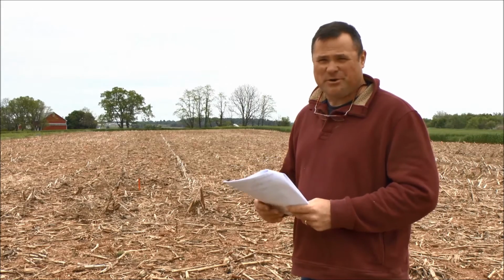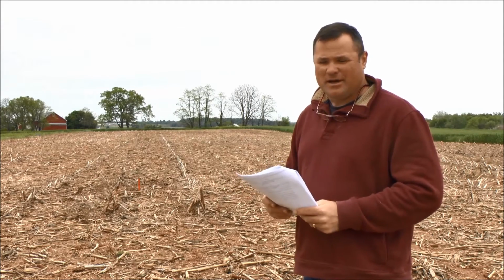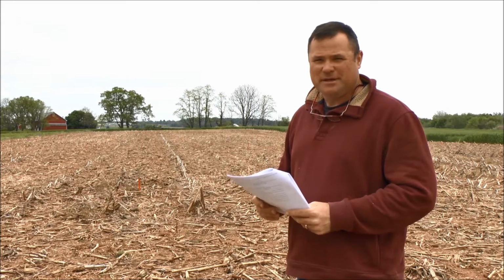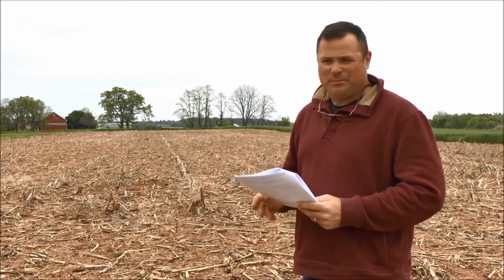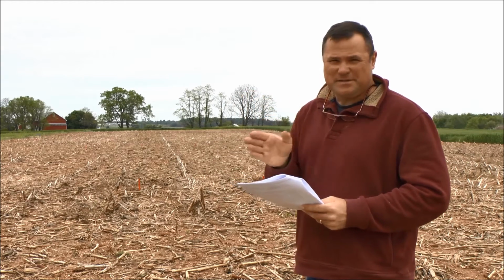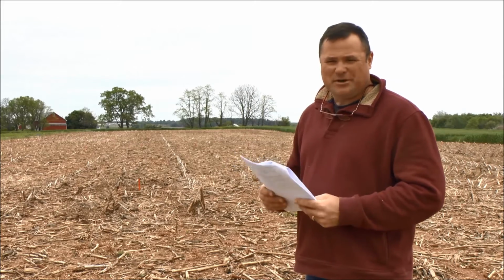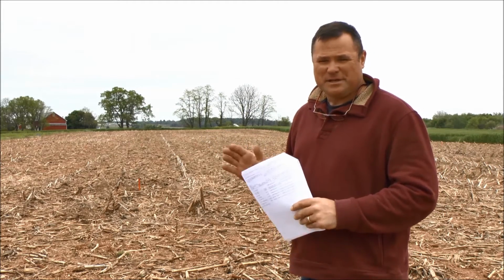One last thing is when we started this project the first year out, our early planted soybeans, over 92 trials, had a 5 to 7 bushel increase. As we got later in the planting window, the mid-season, after May 10th, and our late season in June, we didn't see hardly any benefit from using the seed treatment in the first year.